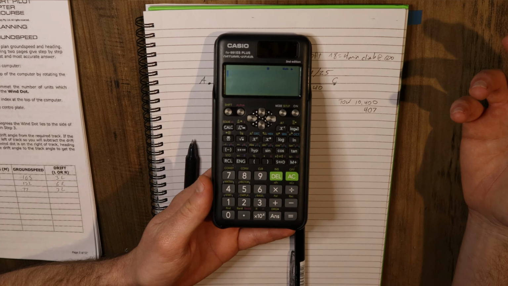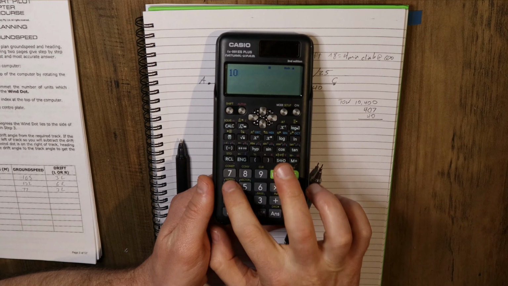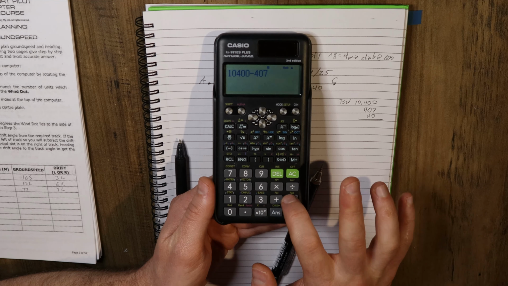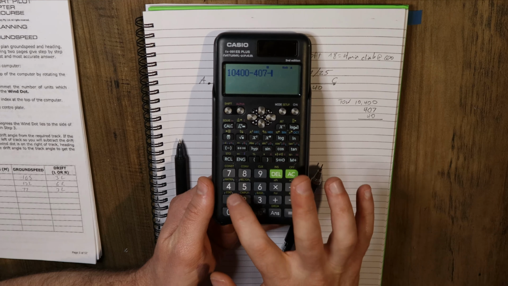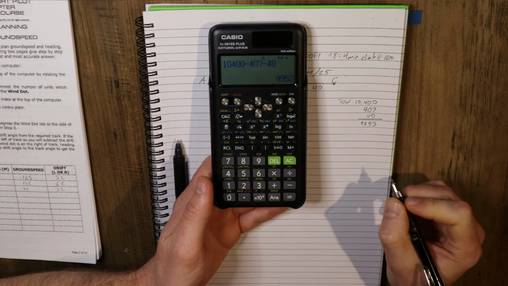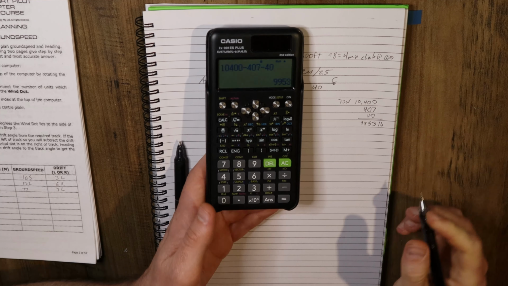Okay, so 10,400 minus 407 minus 40 gives us a mid-zone weight of 9,953 pounds.